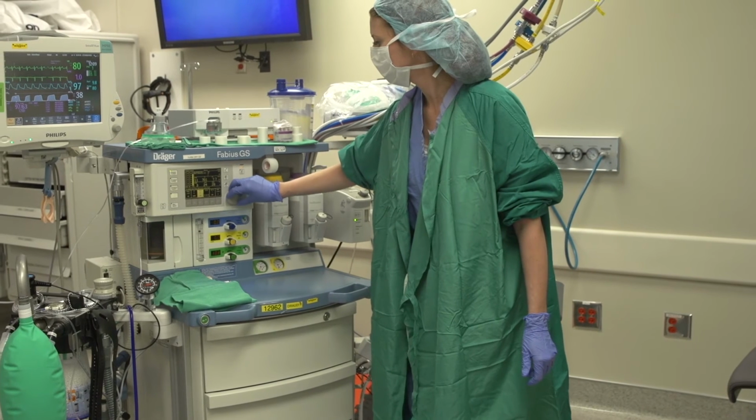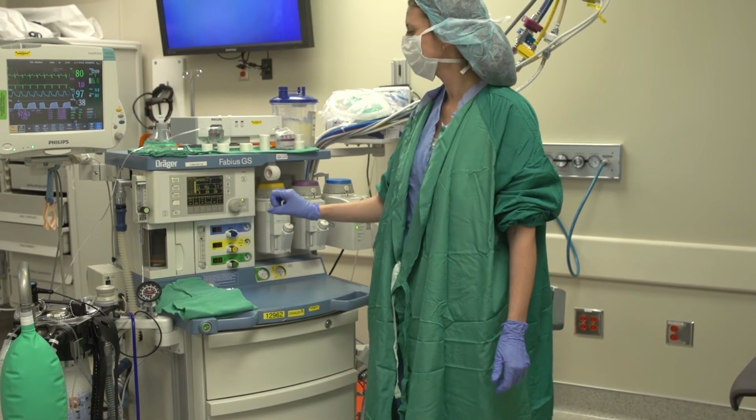Then consider reducing your tidal volume and increasing respiratory rate instead, as tidal volumes significantly greater than 750 milliliters tend to slow the rate of rise seen in end-tidal carbon dioxide levels.